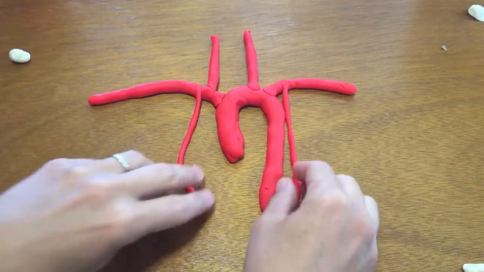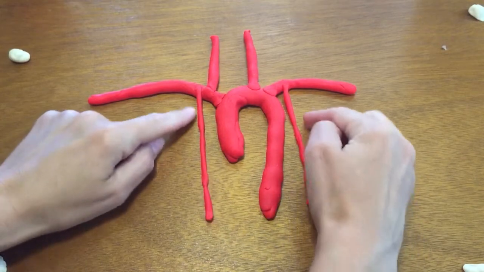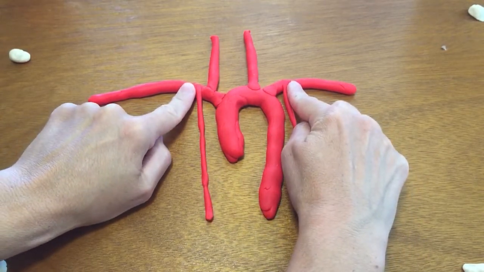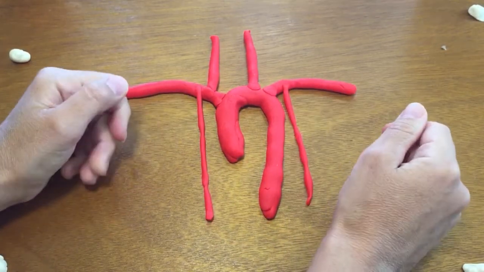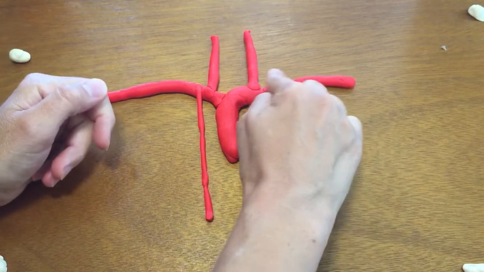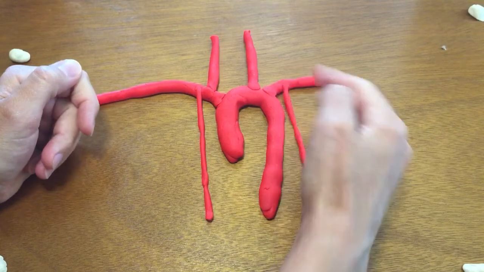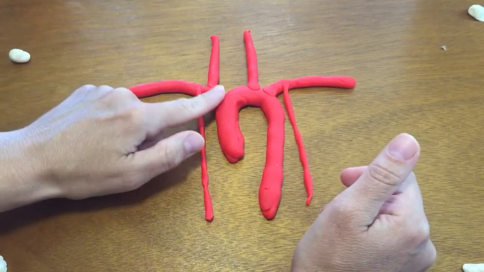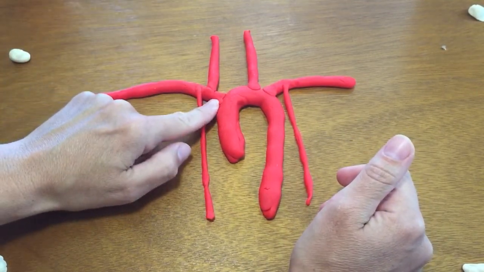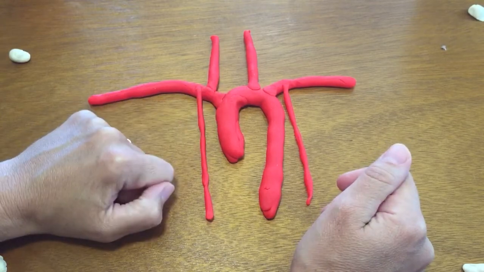Artery-wise, we have our internal thoracic arteries here, which are draining into these subclavian arteries. And you can see that the left subclavian comes directly off of the aortic arch, whereas the right subclavian came off of the brachiocephalic trunk.